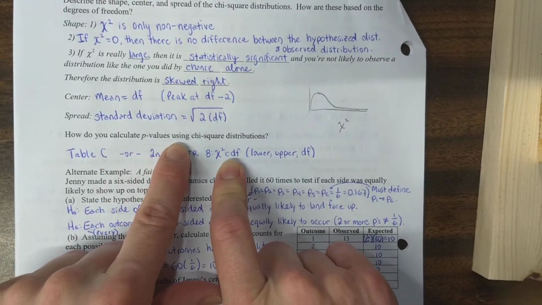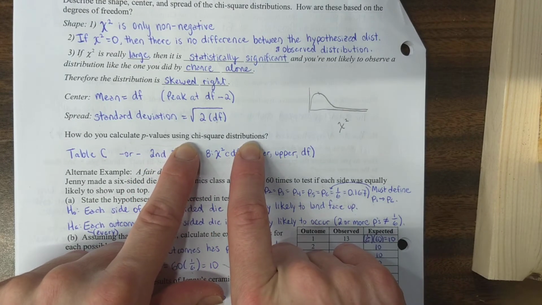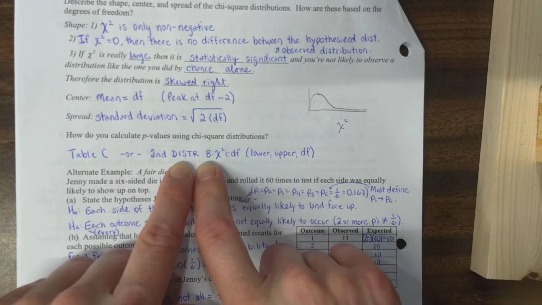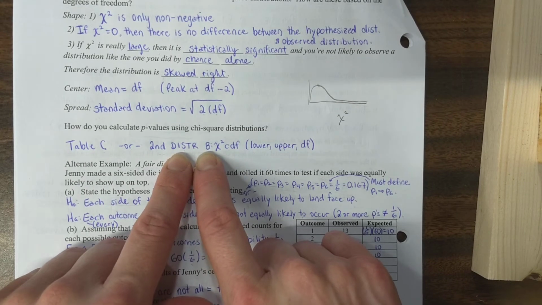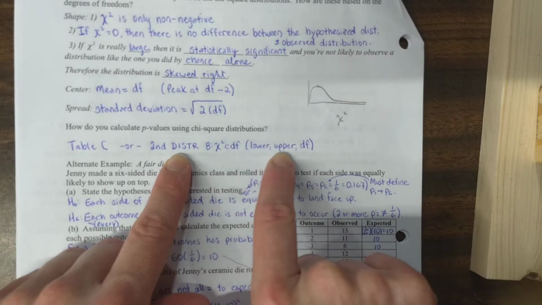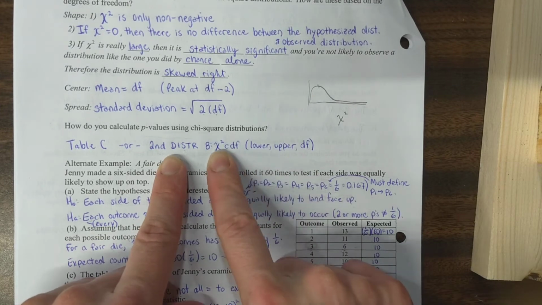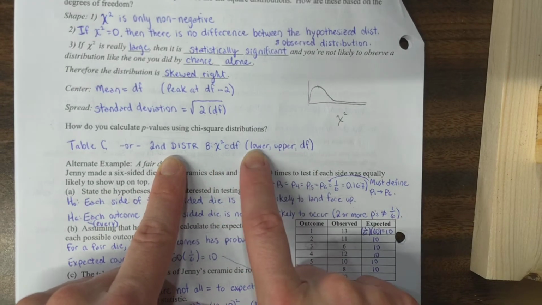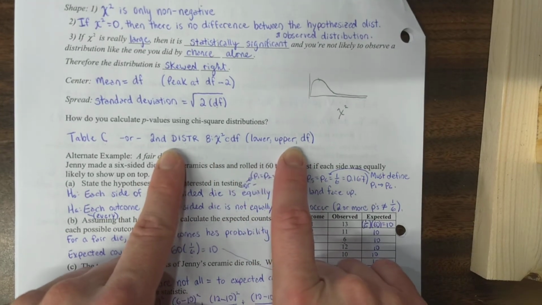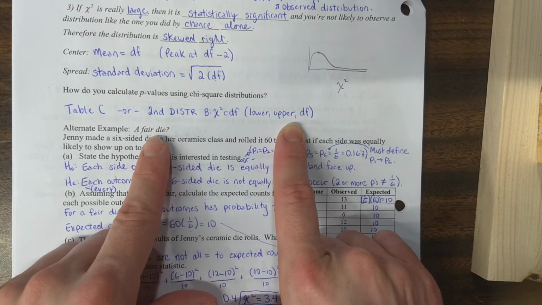How do you calculate p-values using a chi-square distribution? Table C or second distribution option 8, chi-square CDF, lower, upper, degree of freedom. Realize it's already when you have a chi-square value, so that's just the quick route to getting your p-value.